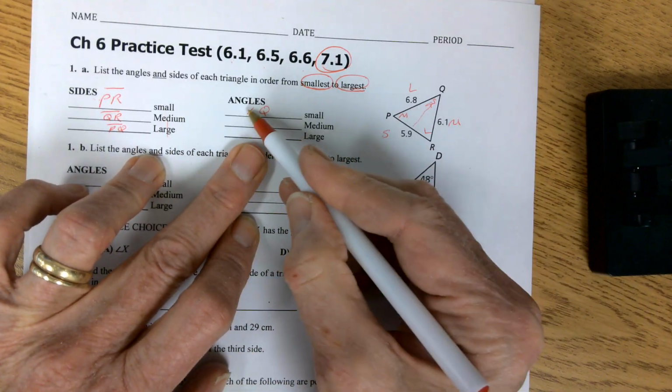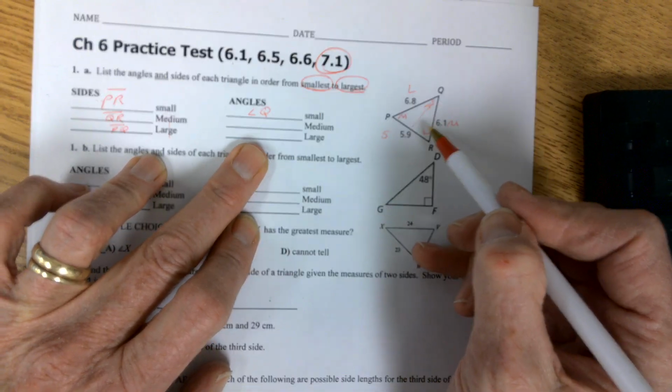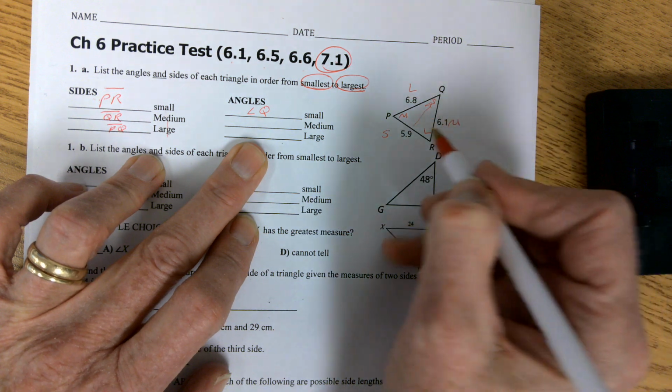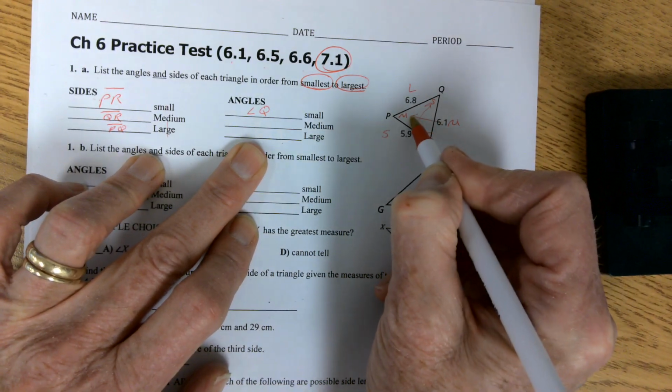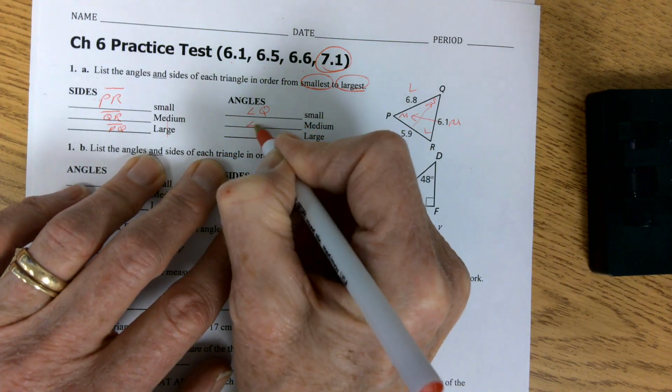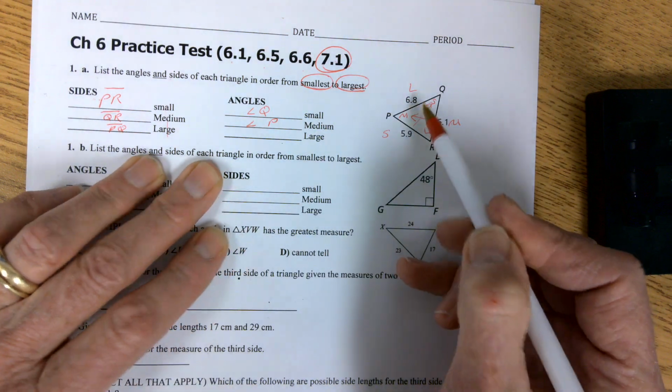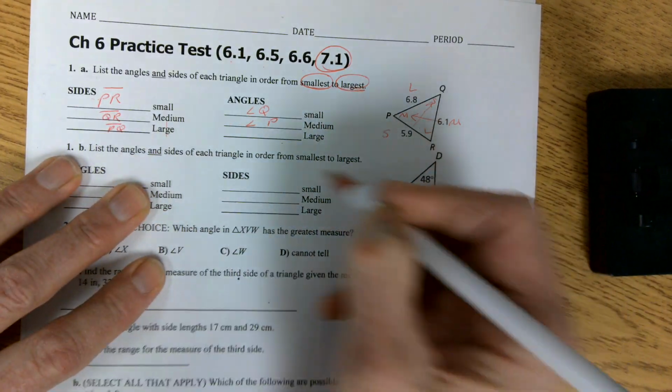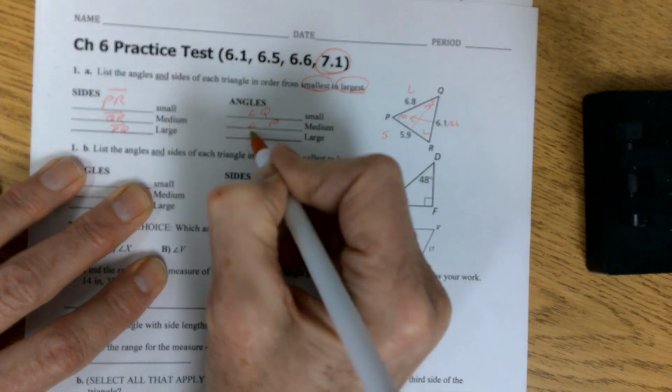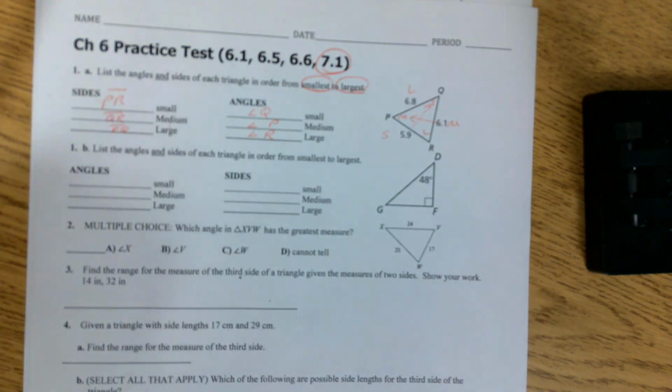Okay, I'll redo this in dark, okay? My medium angle is going to be opposite my medium length side, so angle P. And then my large angle will be this angle R. I'll go over it with the black, I'm sorry.